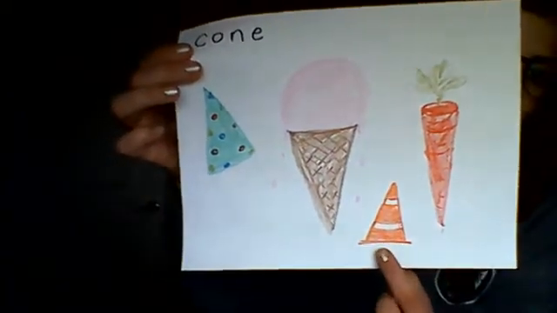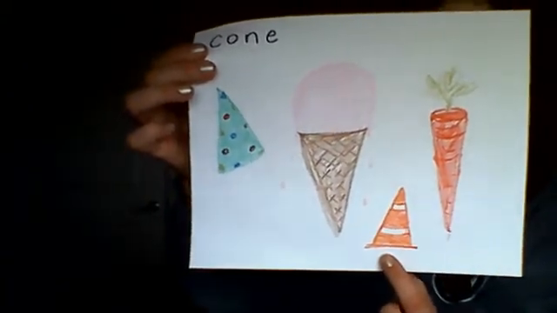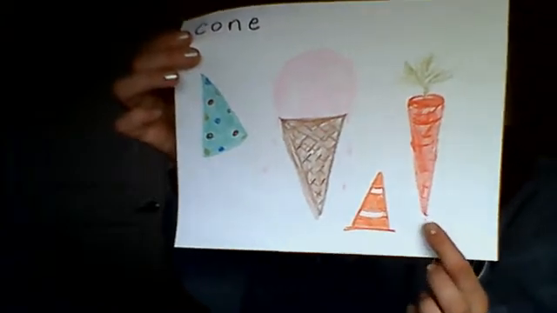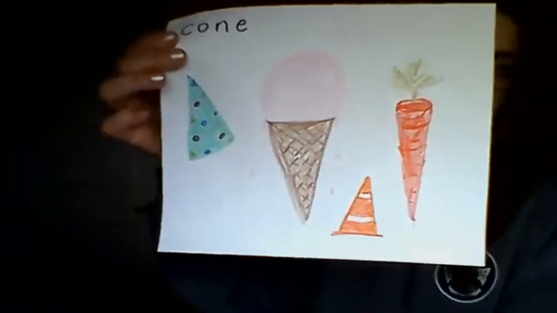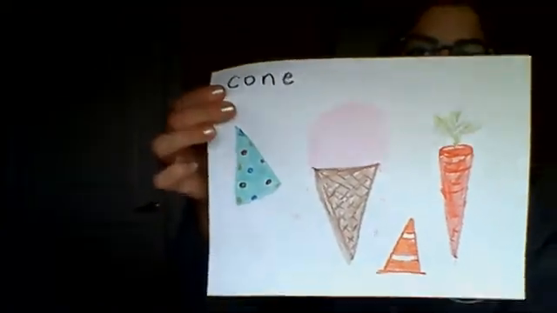Maybe if you've ever seen road construction before, they have cones on the road sometimes. And then I drew a picture of a carrot too, because a carrot is another kind of cone that we see around our house. So there is a cone for you. The next shape that I want to talk about is called a cylinder.